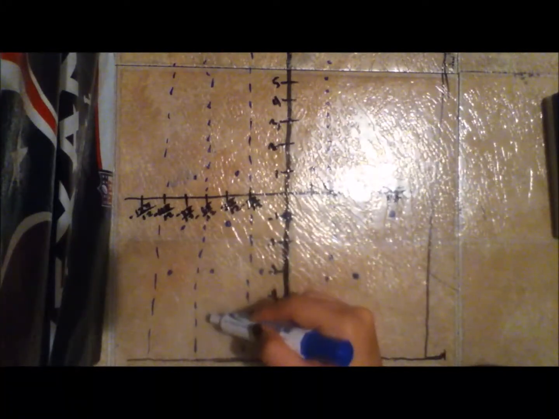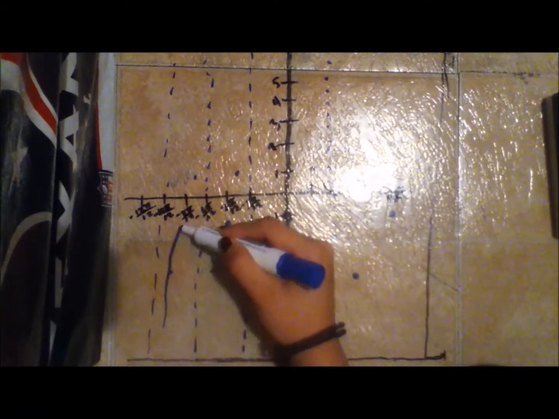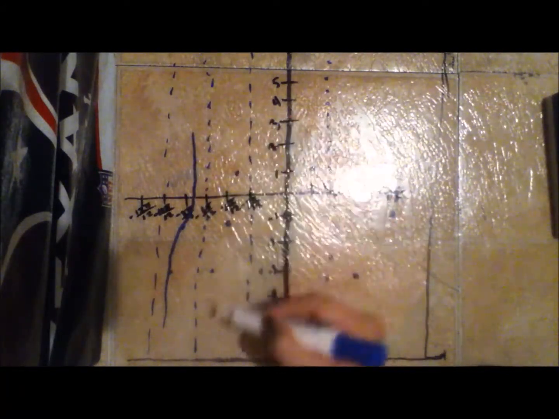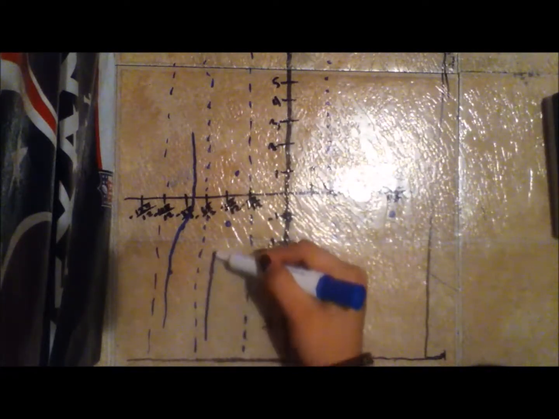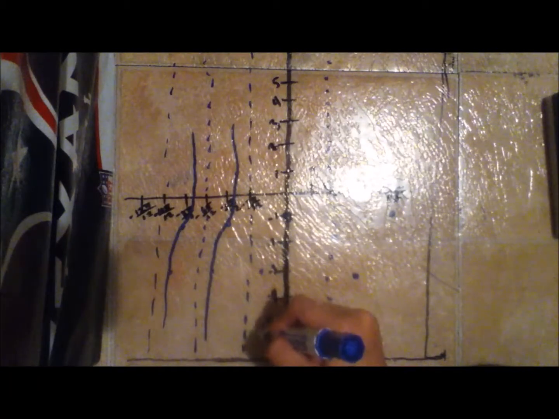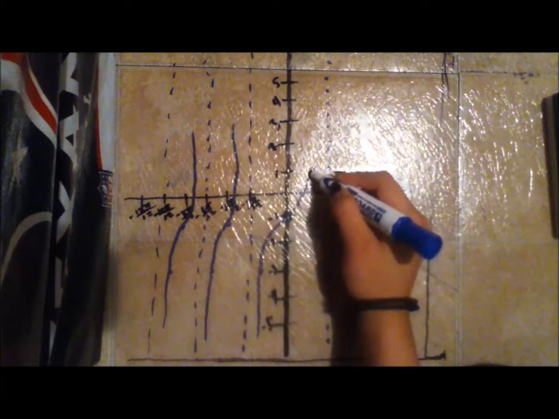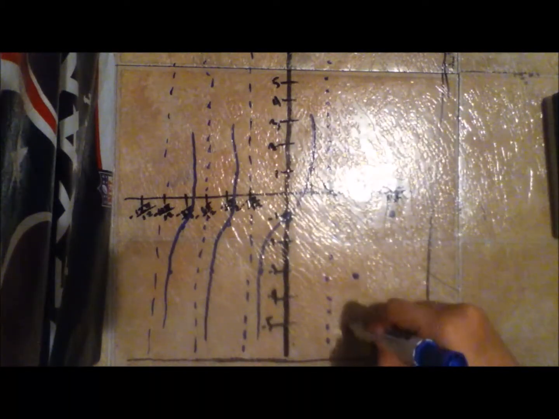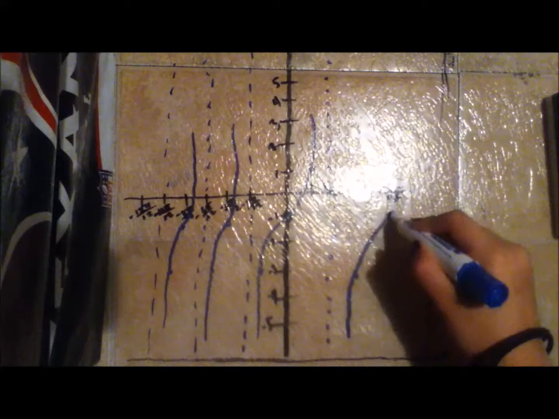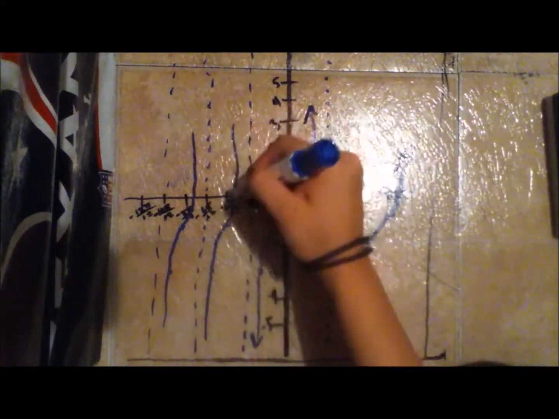At this point we're gonna connect the points, so it will be this side like that, and then this one like that, that way, toward infinity.